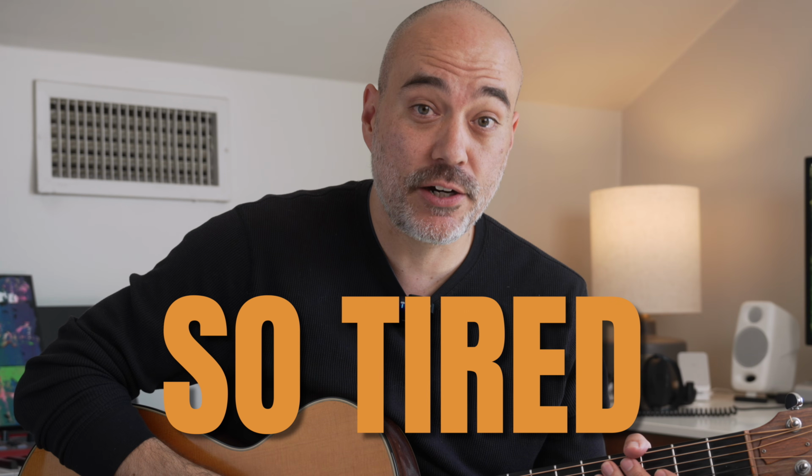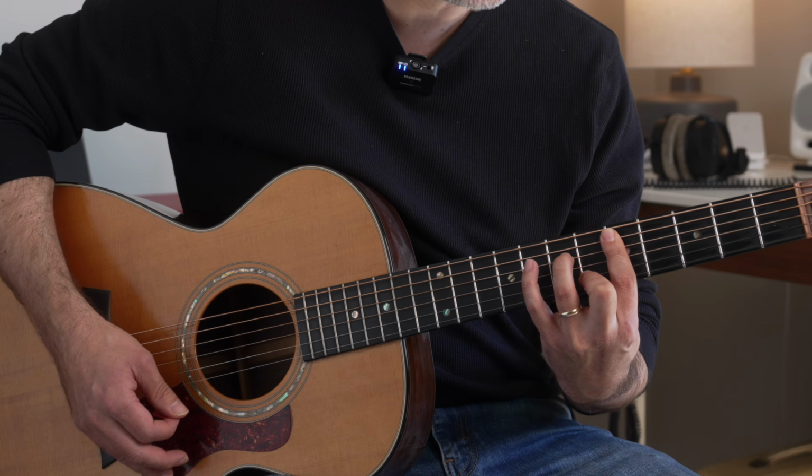Next up, So Tired by the Beatles. I love showing this one because there's a couple really cool chords in there. It allows us to see a minor 7 shape in one of these bar chords at the end. It also has a bunch of open chords intermixed.